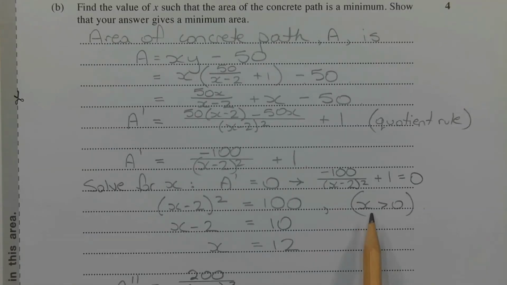Note that x must be positive because it represents the length of a rectangle. Taking the square root of both sides, notice that I've only taken the positive square root. We have x minus 2 is equal to 10, and then adding 2 to both sides of the equation, we get x is equal to 12, and that corresponds to a stationary point.